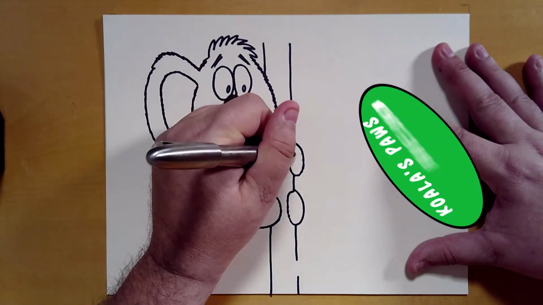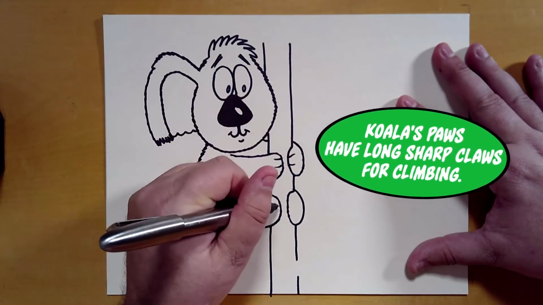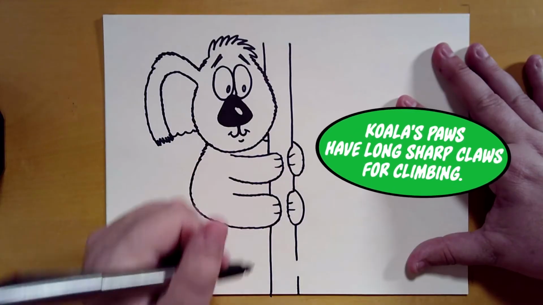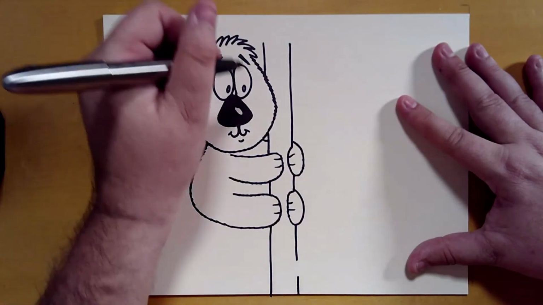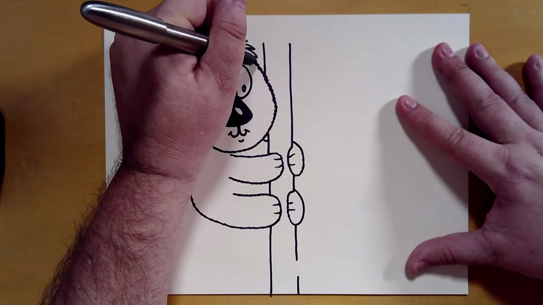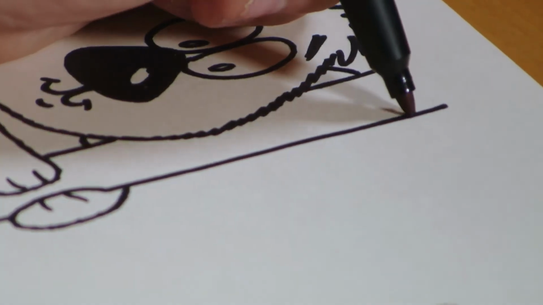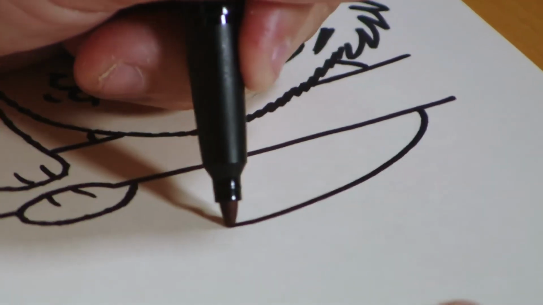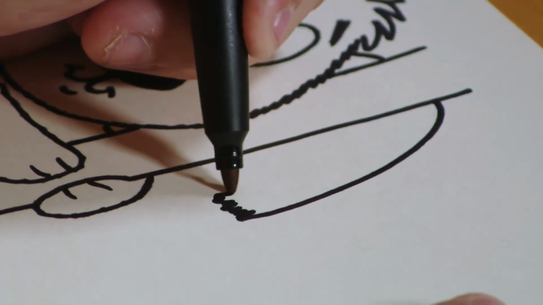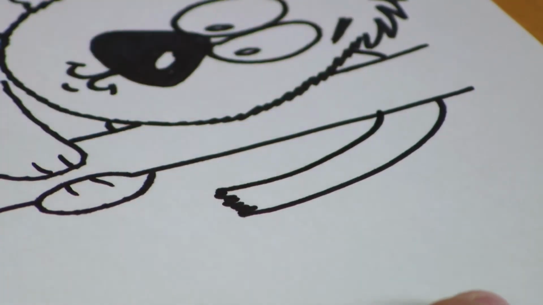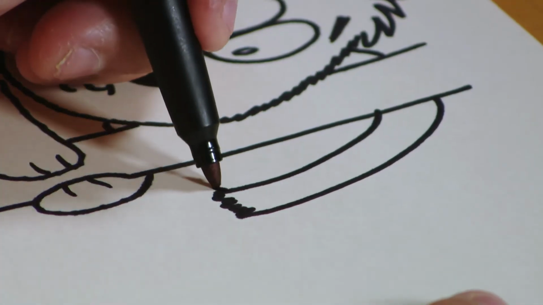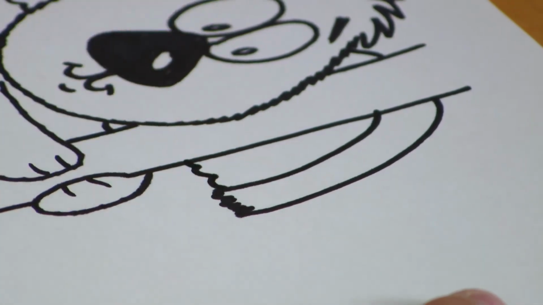And then we add paws. 1, 2, 1, 2, 1, 2, 1, 2. The other ear goes right here. A line from the head to the tree, all the way around, down, zigzag, and up. And then add that inner ear right like that.